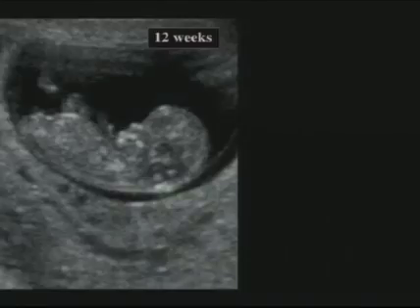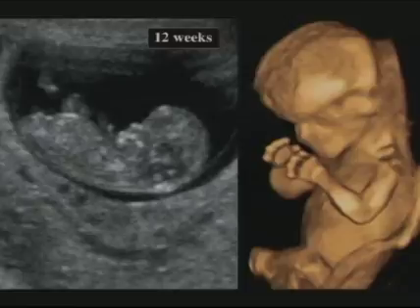At 12 weeks, we get a lot more surface information about the fetus. You can see the digits, you can see the eye, you can see a lot of details, better than you can see them in 2D.